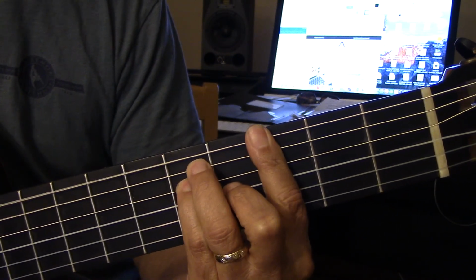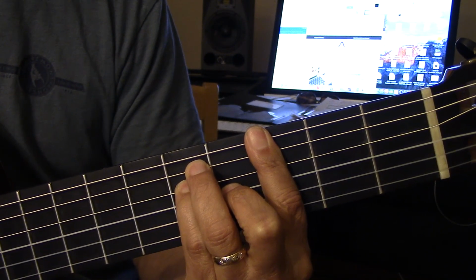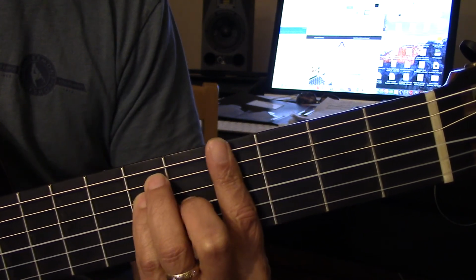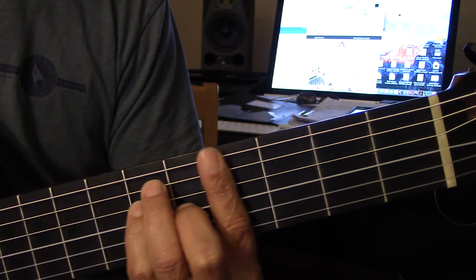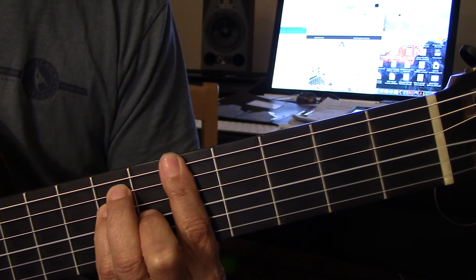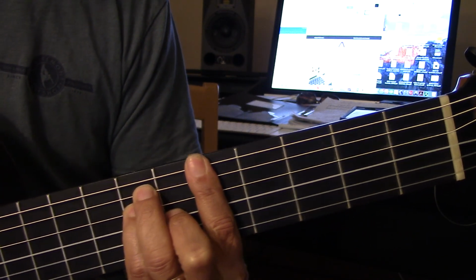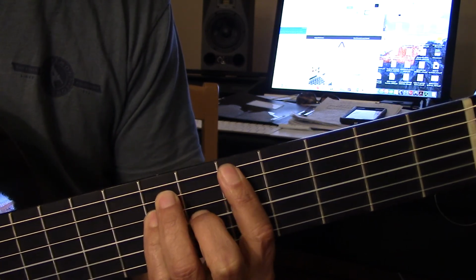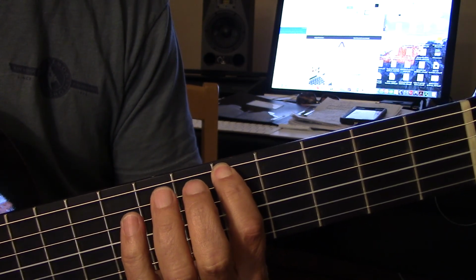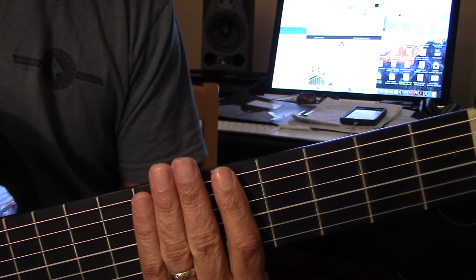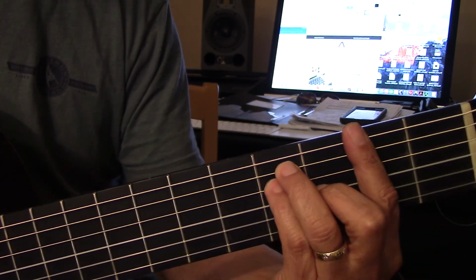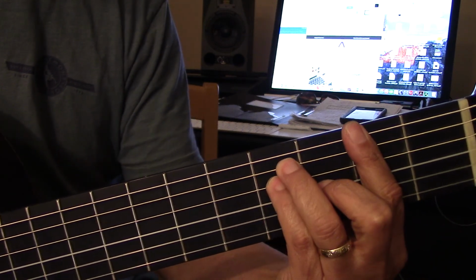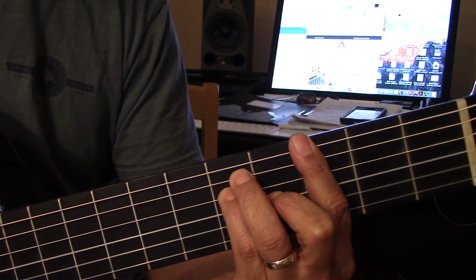Third fret, G. Fourth fret, A flat or G sharp, and then fifth fret would be A, because there's an A on that sixth string. So when I ask for E bar form, you know right away it's going to be this shape. This is what it's going to look like.